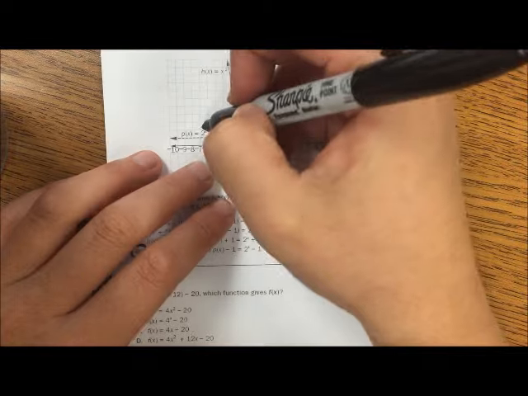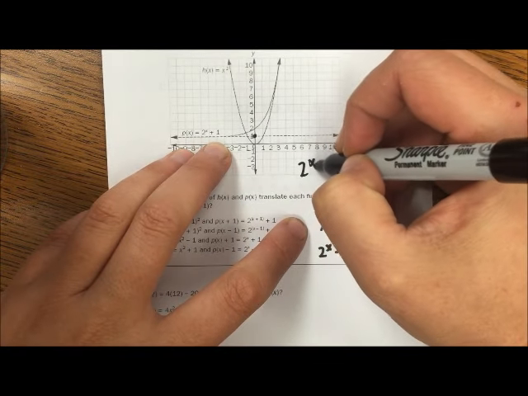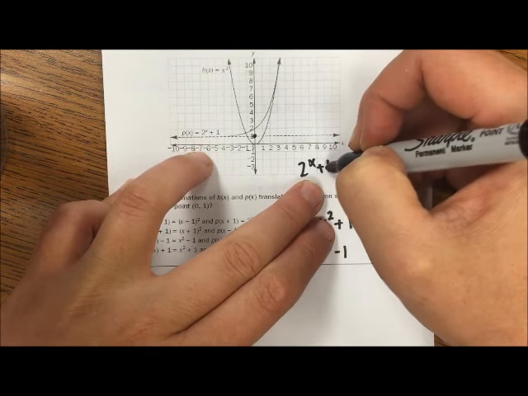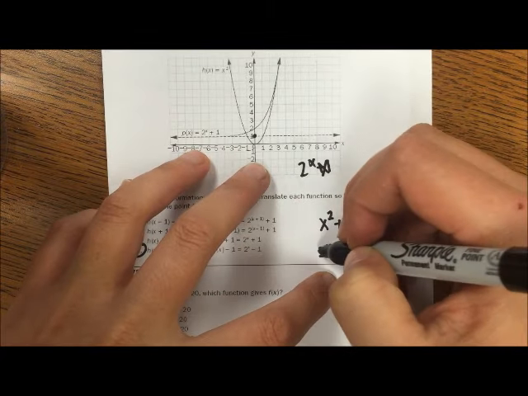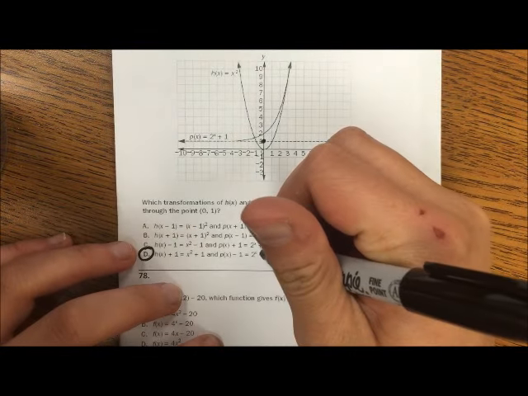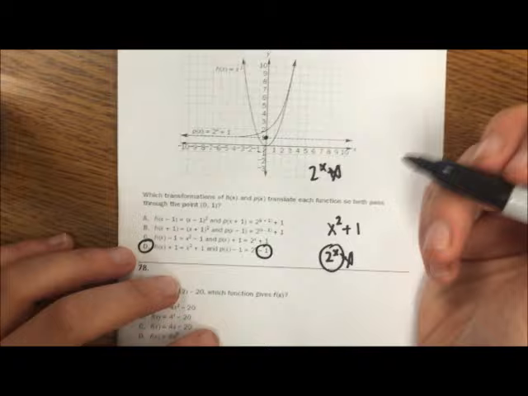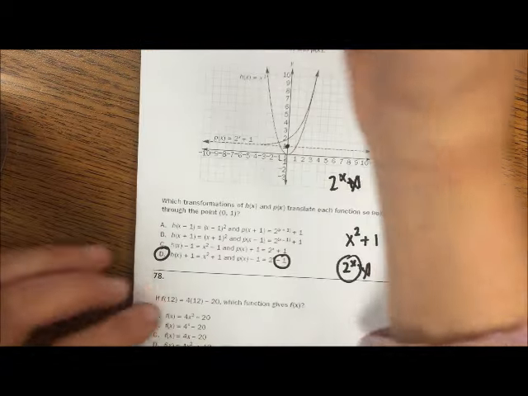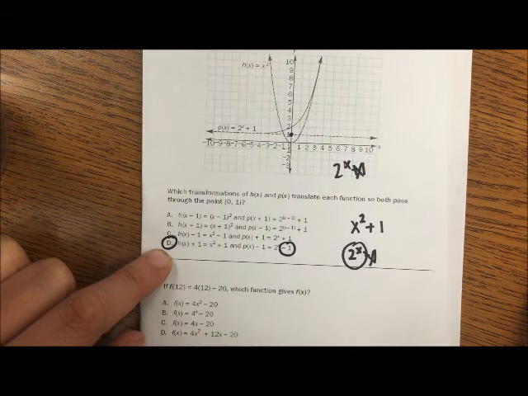In reality though, my function started off as this. If I went down 1, this would go away. And the true answer, the real answer, is that this would not be here. But again 77, they've made a mistake, but D would be our most appropriate option.